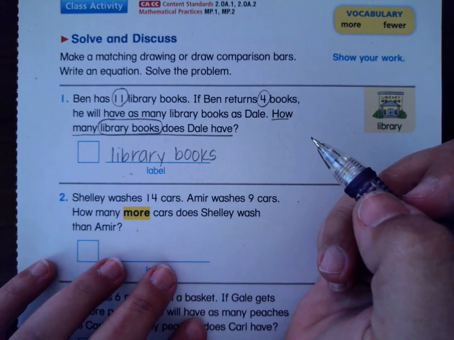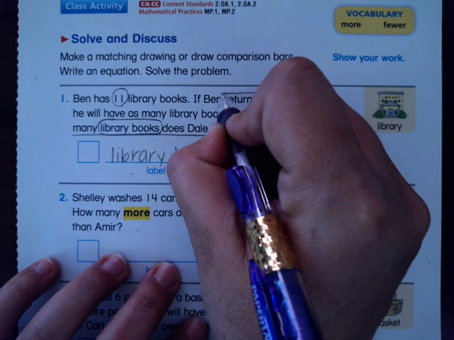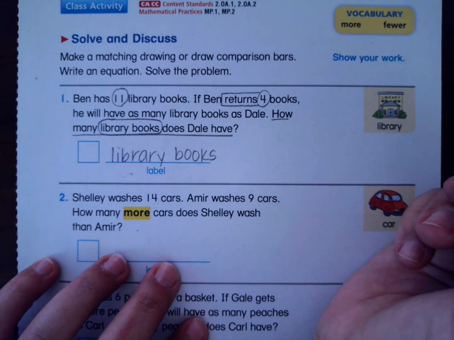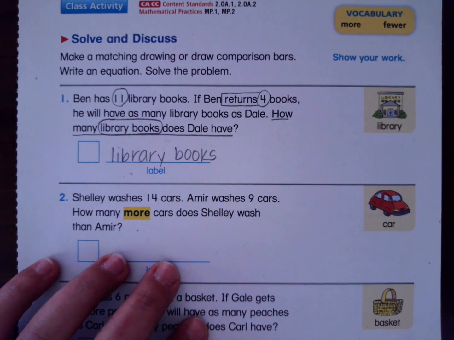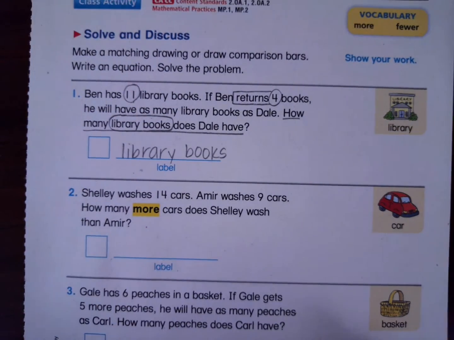Okay. I need to go box any clue words. So I see the word return. And I think that's it for my clue words.